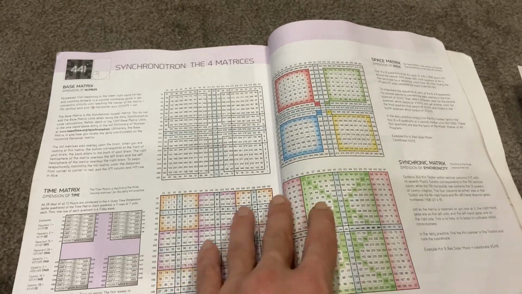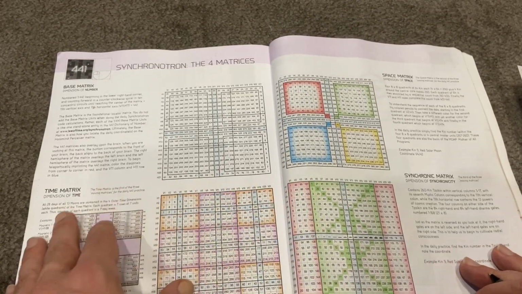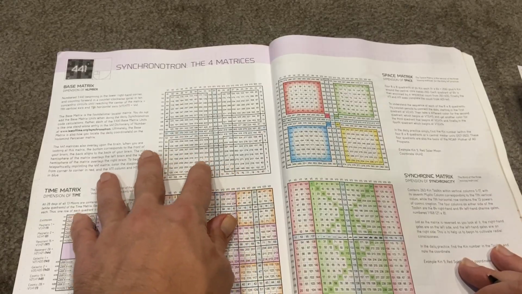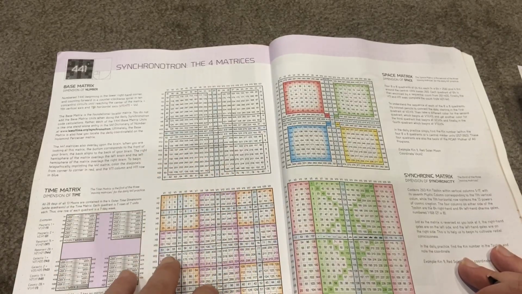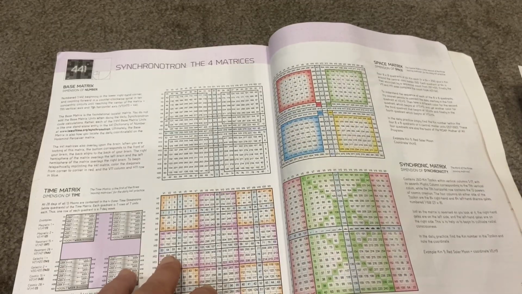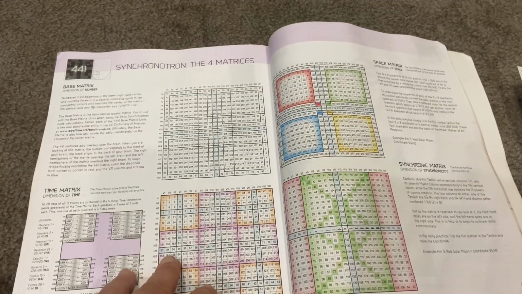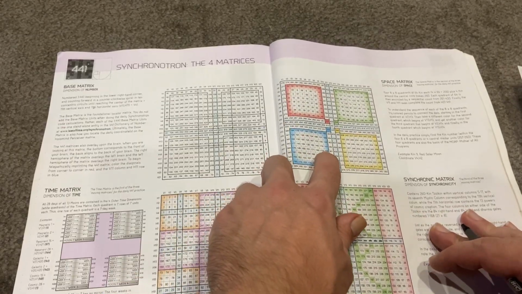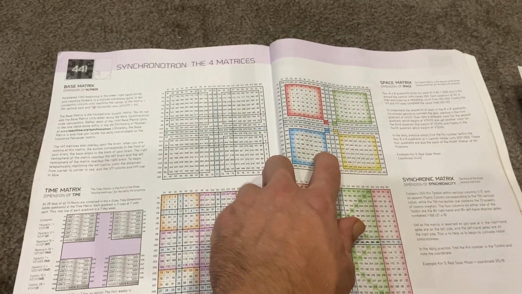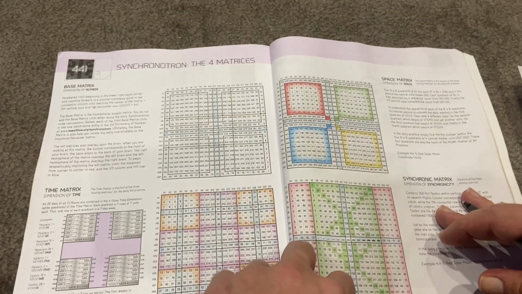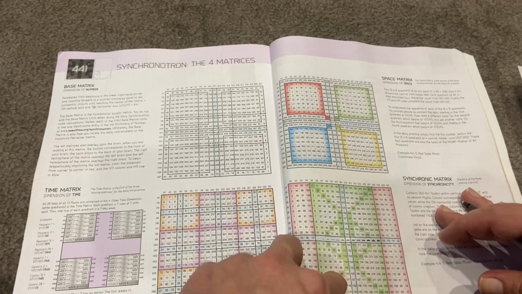Alright, so we are going to add up everything once again that is on the coordinate 313. On the time matrix, that is a 260. On the space matrix here, it's going to be the kin of today, so 148. And then on the synchronic matrix, that is a 96.